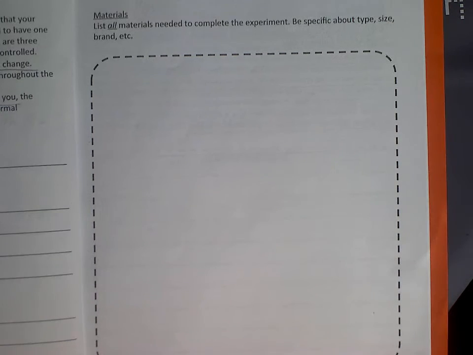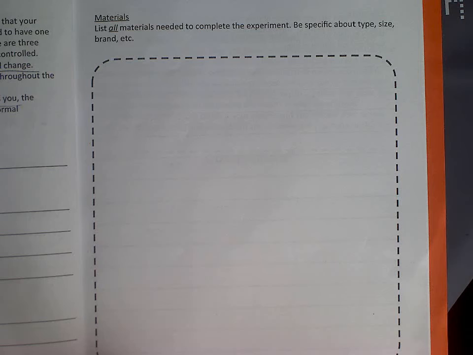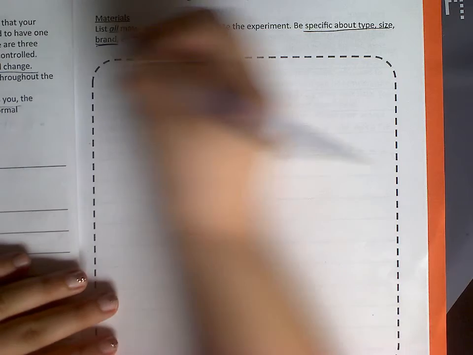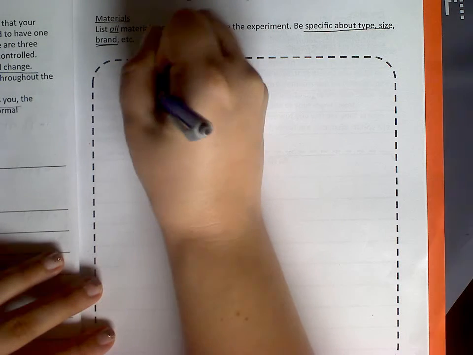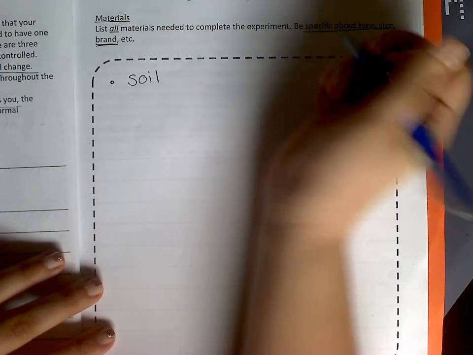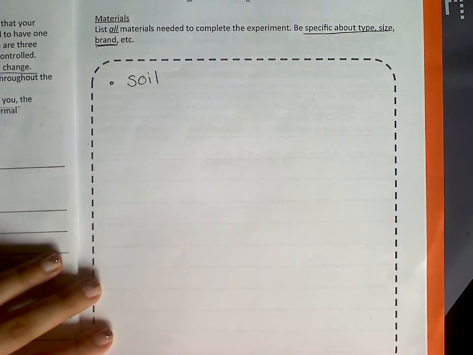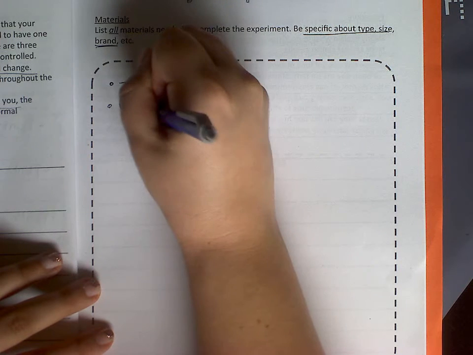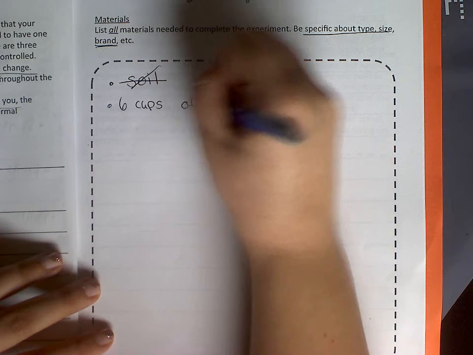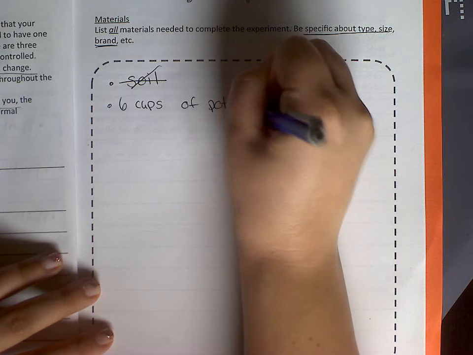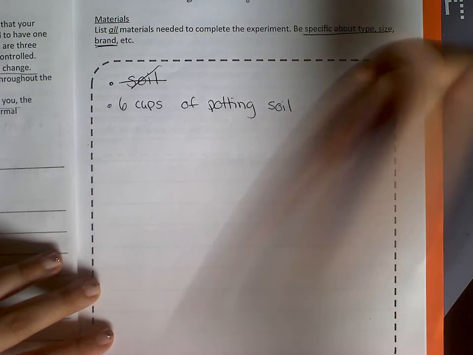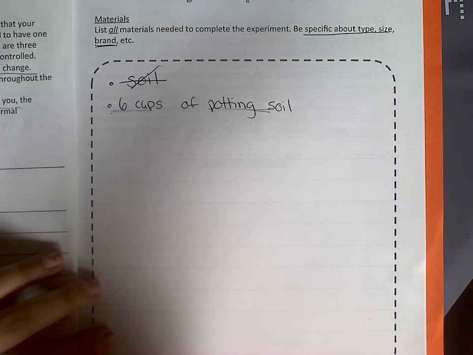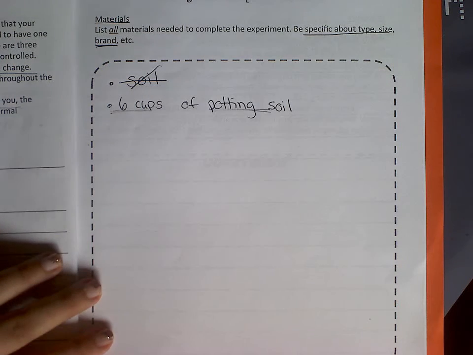The next thing is listing all of your materials. So it says list all the materials needed to complete the experiment. Be specific about the type, size, and brand. So if I'm doing plants, I could put soil, and maybe I'm going to do a bullet pointed list, maybe I'm going to number it. But soil doesn't actually help me. What I want to put is 6 cups of potting soil. So now it's specific. If I want to do your experiment and I see this list, I know how much I have to buy and what type. Alright? So be as specific as you can.